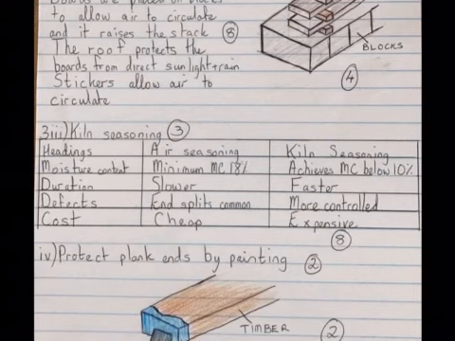Defects, end splits common in air seasoning, kiln seasoning is more controlled. Right, so it's not to say there will be no defects, but it's just a more controlled environment. Duration then, air seasoning is slower, kiln seasoning is faster. That's a fairly straightforward one as well. And then moisture content, so the minimum moisture content you might be able to achieve from air seasoning is about 18, between 18 and 20 I'd say, and then kiln seasoning achieves moisture content below 10. Right, so big difference there.